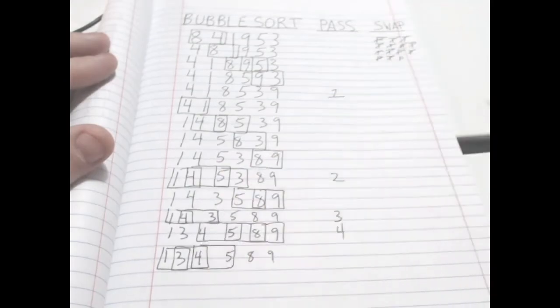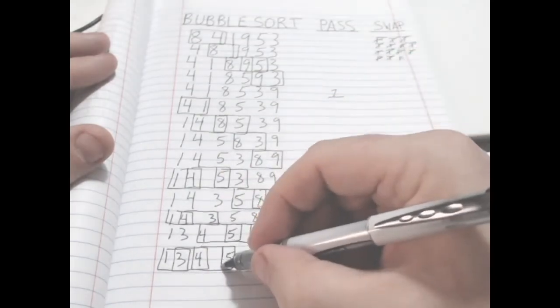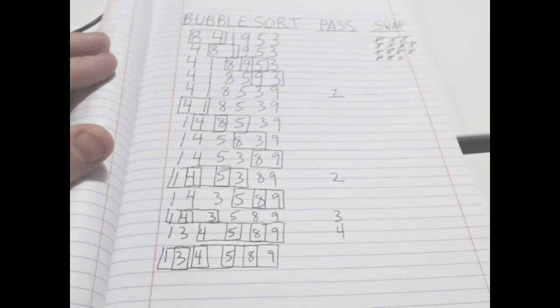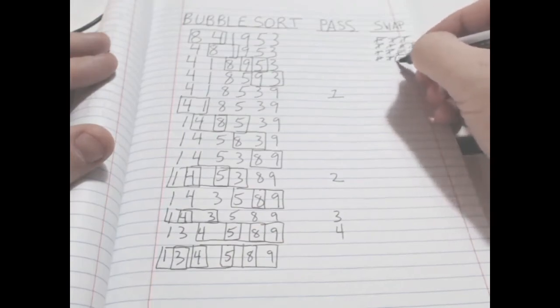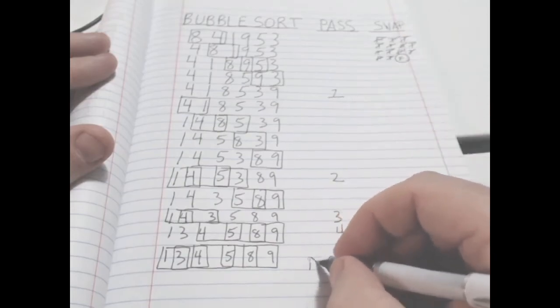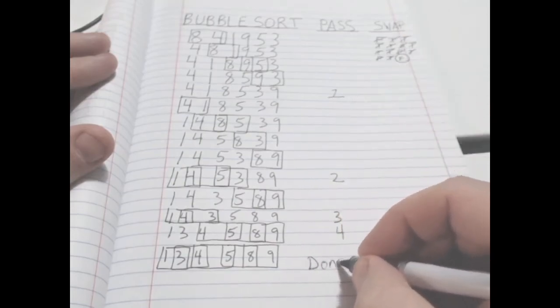Look at the next two numbers, 4 and 5. Are they out of order? Nope. Leave them alone. Look at the next two, 5 and 8. Are they out of order? Nope. Leave them alone. Look at the last two, 8 and 9. Are they out of order? Nope. Leave them alone. So that's the end of the fifth pass. And since the swap variable is false, we don't go again. Our array is sorted, and we are done.